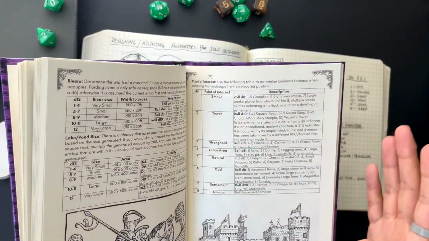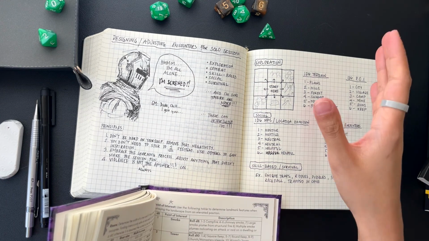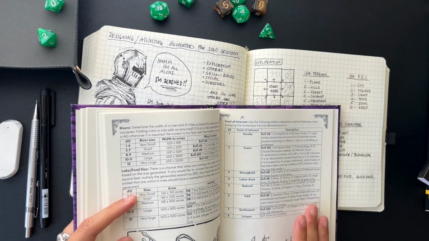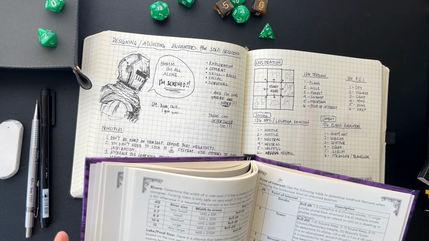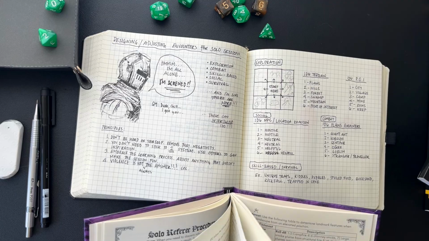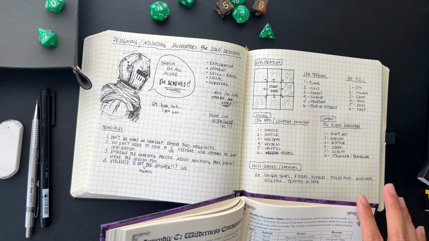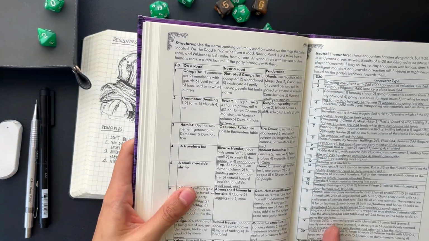So again, that is an example of how to do exploration, very sandboxy kind of a style. So that's an example of using this tool. And then another tool that I really enjoy would be kind of this over here.